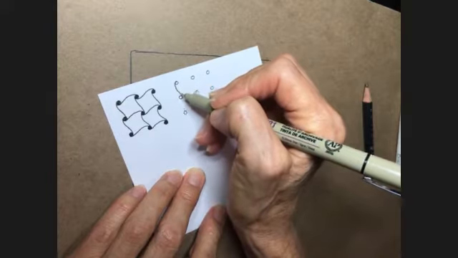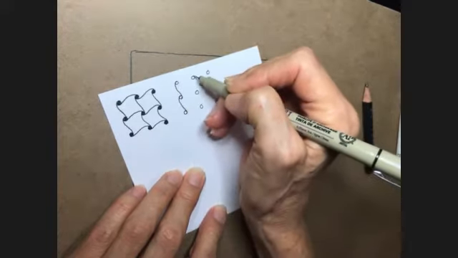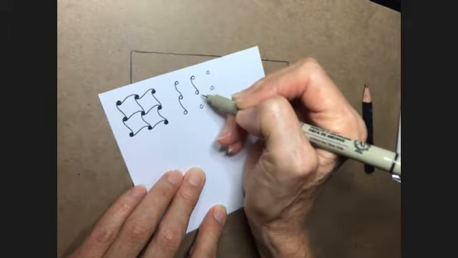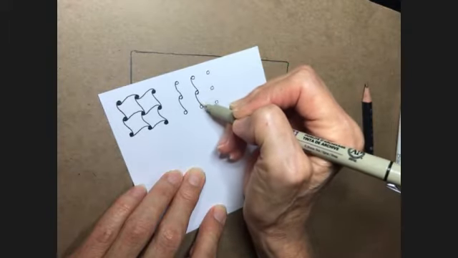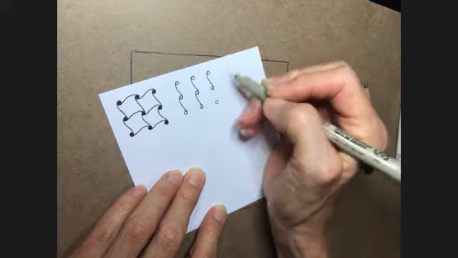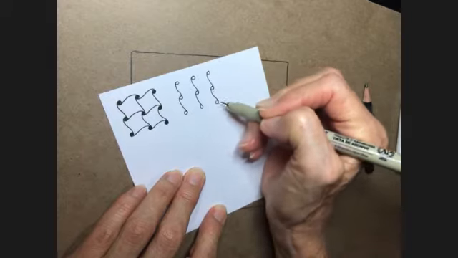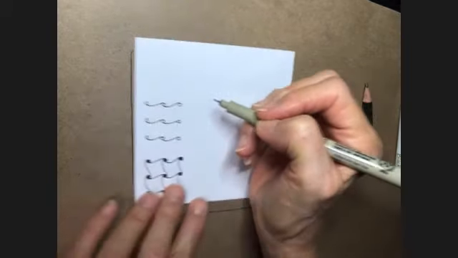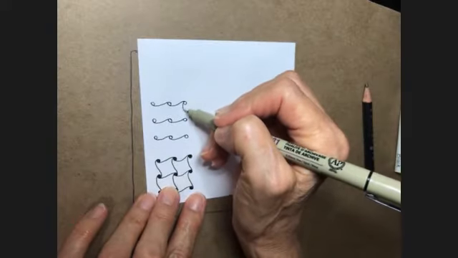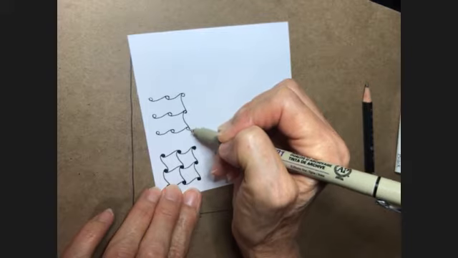Again, I'm just going to do my little takeoff and land on each one of these. Now I don't have the good sunshine coming through my window, so there's going to be some shadows. Turn my tile, come the other way.